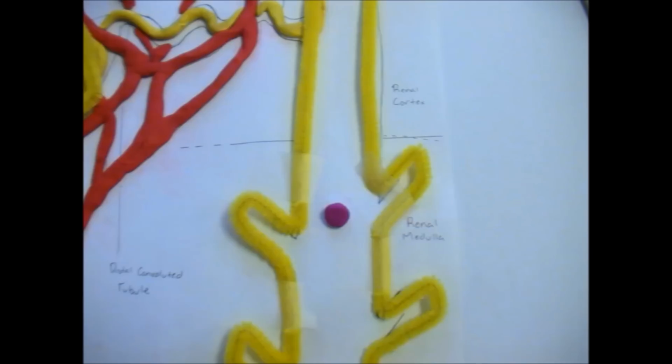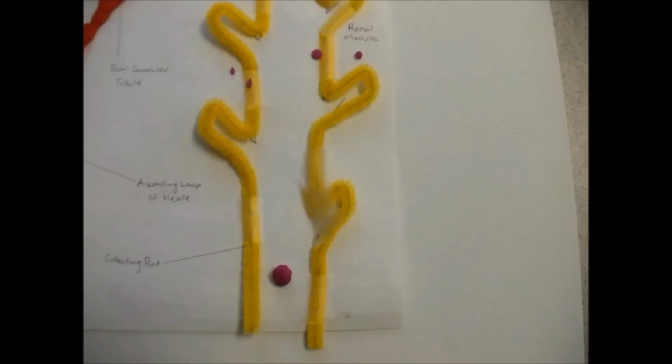If ADH is present, this hormone makes the duct permeable to water. As a result, water exits out of the duct by osmosis and into the peritubular capillary bed and bloodstream. If ADH is not present, the collecting duct is impermeable to water. Water that stays in the duct is passed as urine.